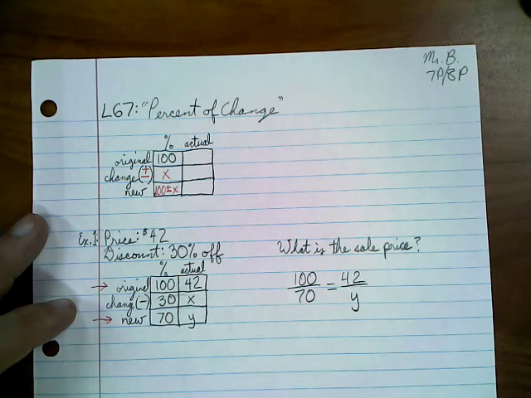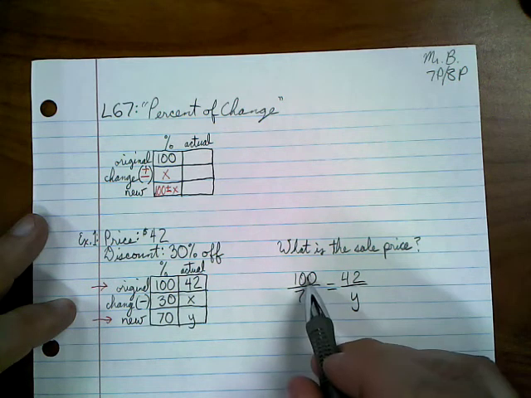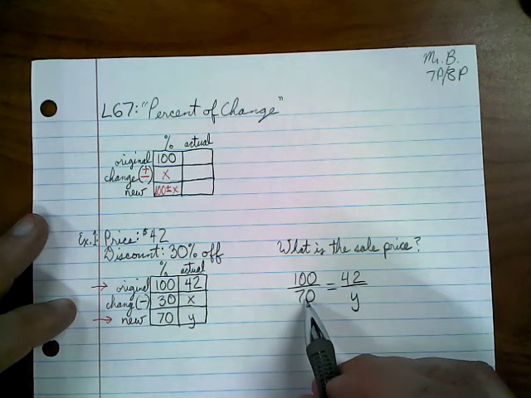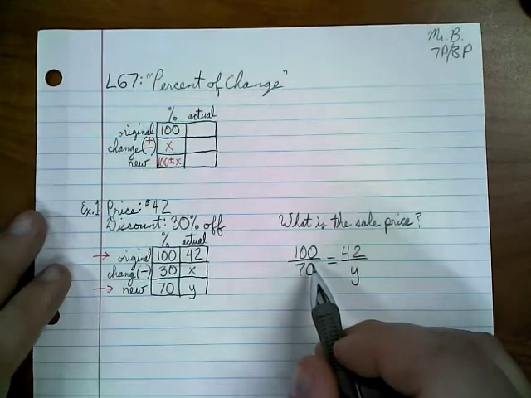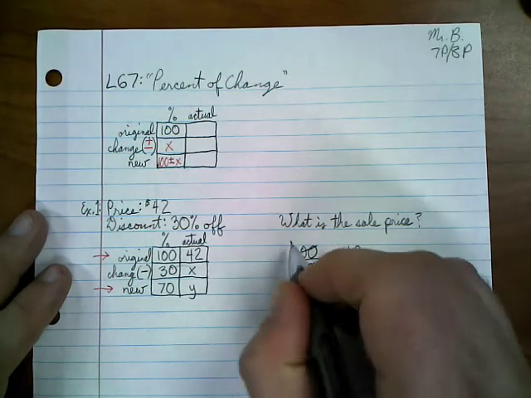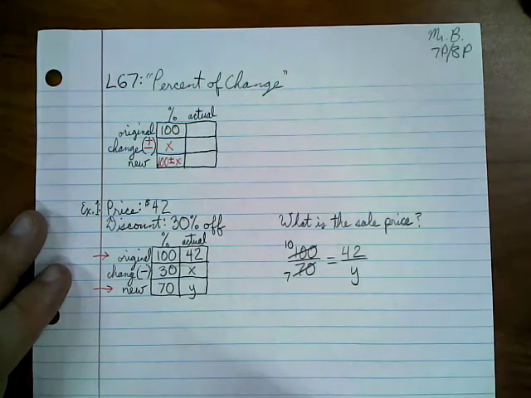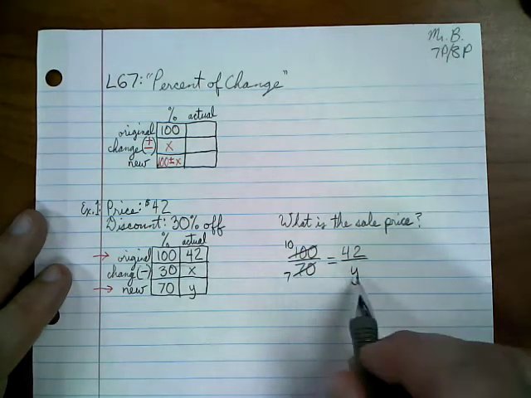So in order to solve this proportion, we're going to cross multiply. Now, before I do that, I notice 70/100 is a fraction all by itself. Let's reduce this real quick. Obviously 10 goes into both of these, so 10 goes into 100 10 times, 10 goes into 70 7 times, and that makes my cross reducing then a little bit easier in a moment. So now let's do our cross multiplying.